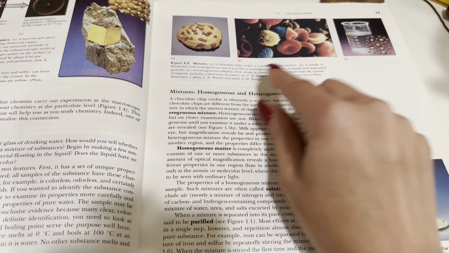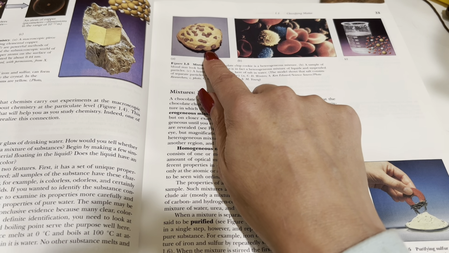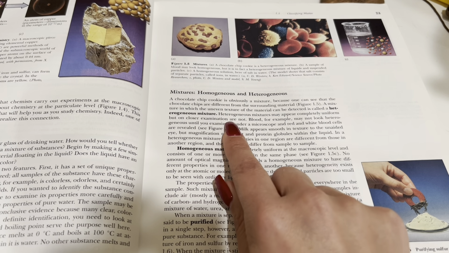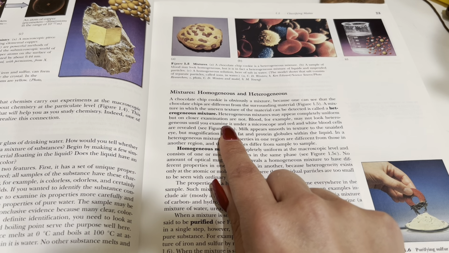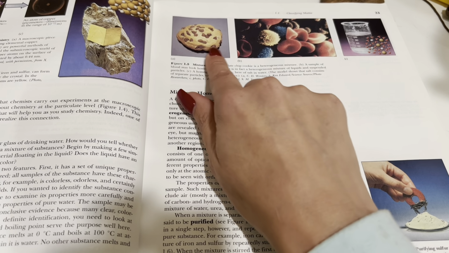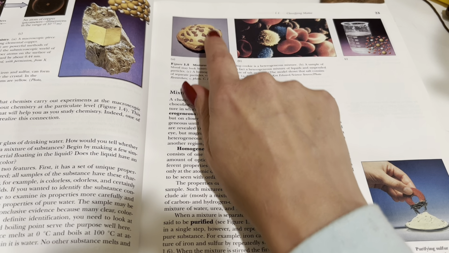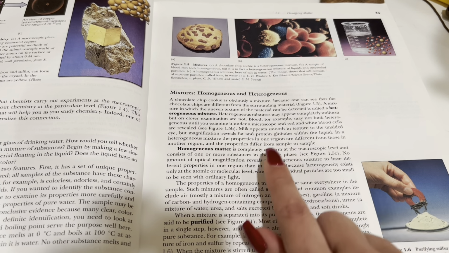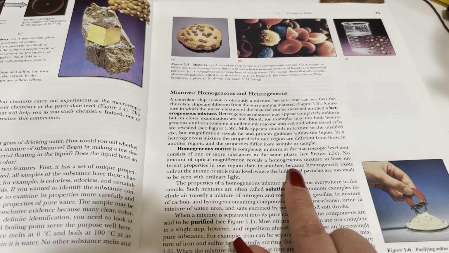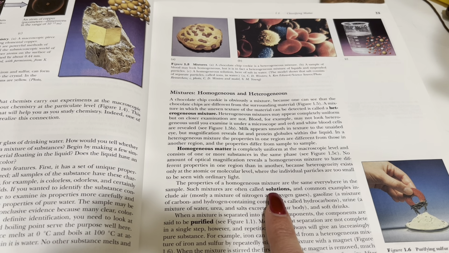mixed together into one. Chocolate chip cookie is heterogeneous. So again, heterogeneous appears uniform, but in closer examination it's not. So while you say yes, this is one cookie, it is in fact different pieces of something put together. Homogeneous is completely uniform at the macroscopic level, and it can consist of one or more in the same phase.